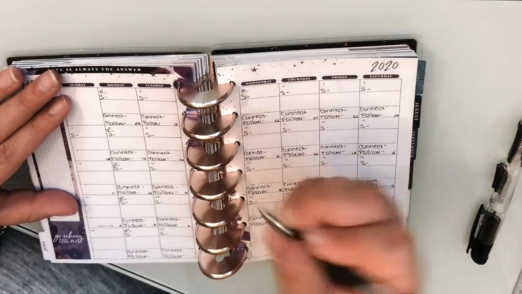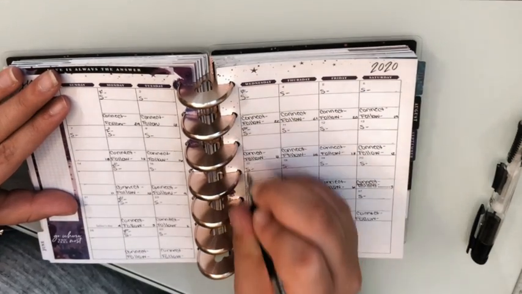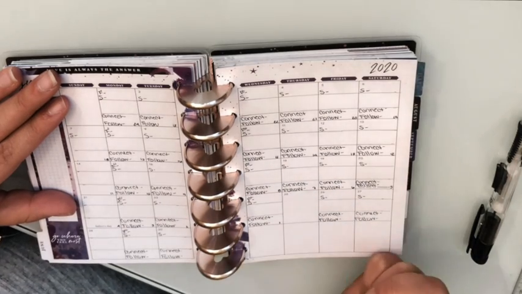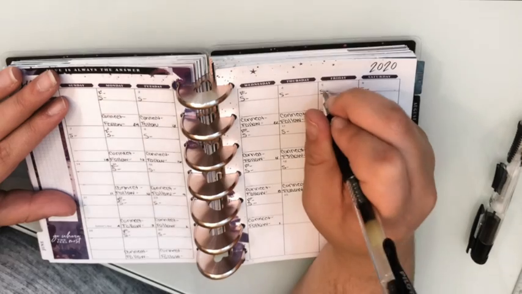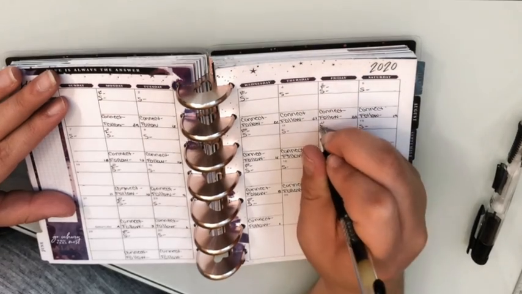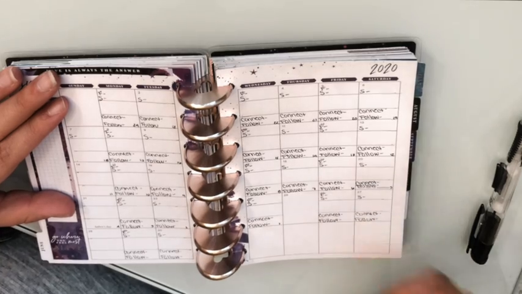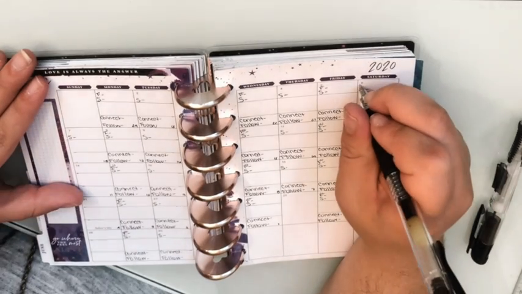I normally schedule my Instagram post in Tailwind, but this gives me a visual of what I am posting on my feed for those days. And if I want to match my feed post to my stories, then I have a clear picture of what I'm posting for both things.